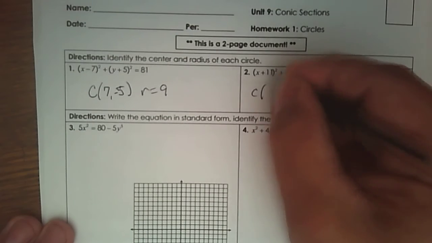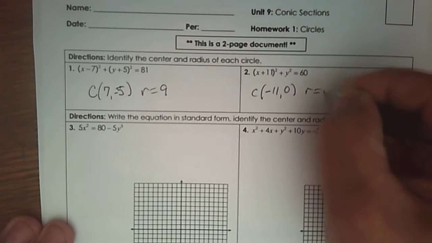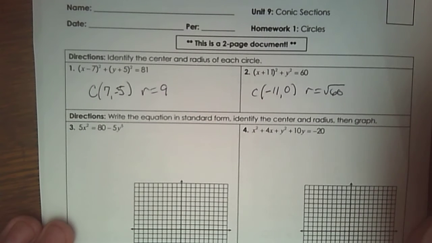Again here, the center is negative 11, 0. And the radius is the square root of 60, which is fine. You can leave it that way.